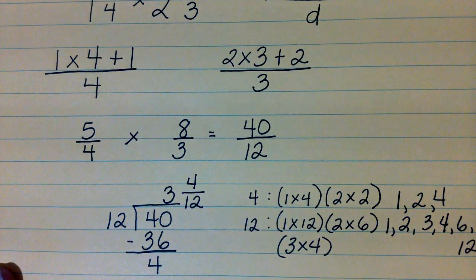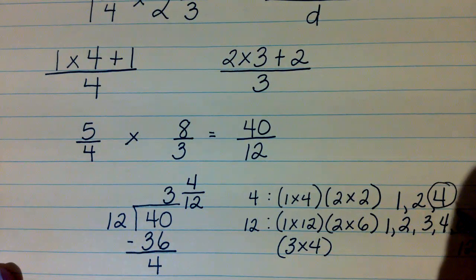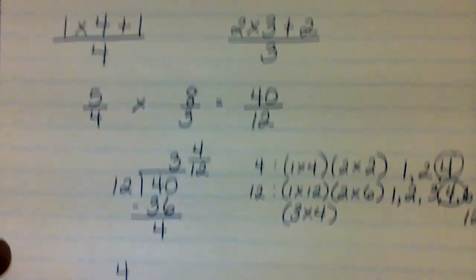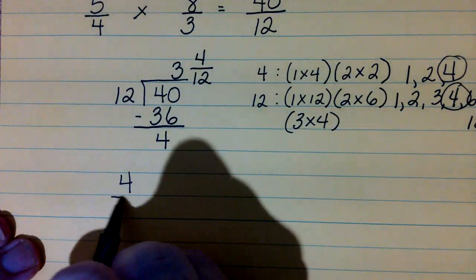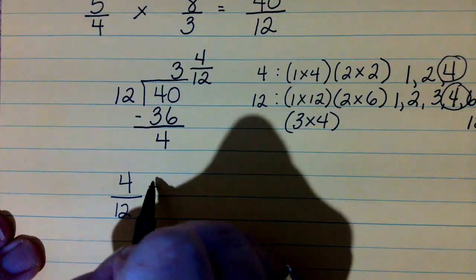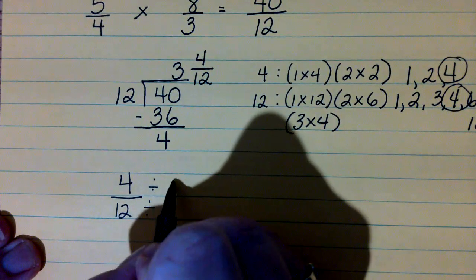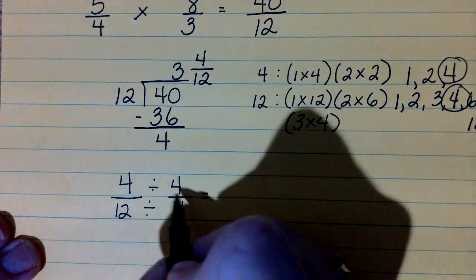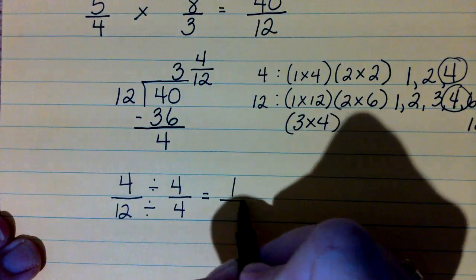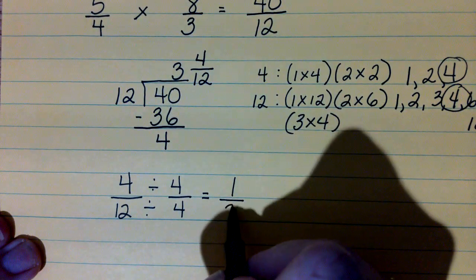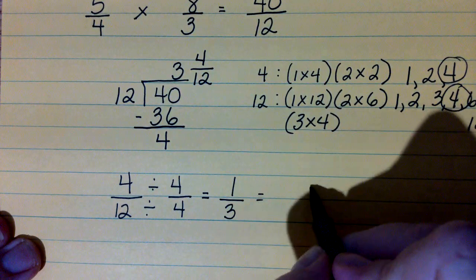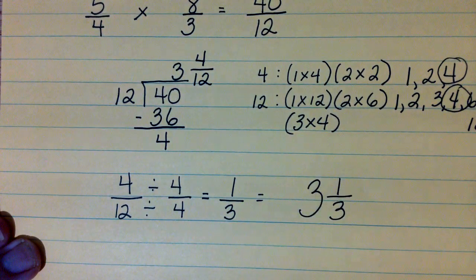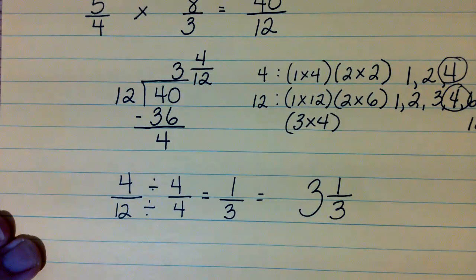The greatest common factor between 4 and 12 is 4. So I'm going to take 4 twelfths and I'm going to divide both the top number and the bottom number by 4. 4 divided by 4 is 1. 12 divided by 4 is 3. So my answer is 3 1/3.